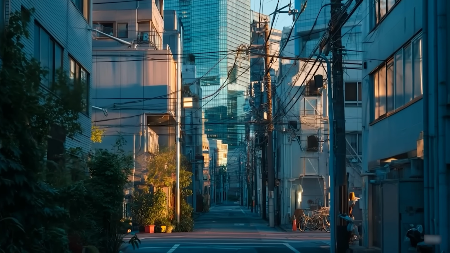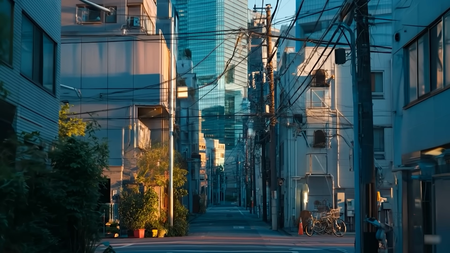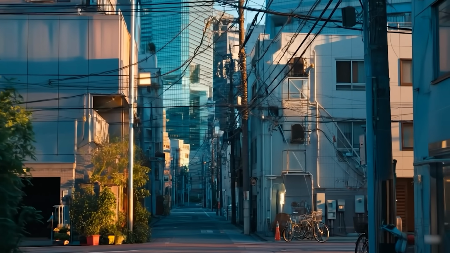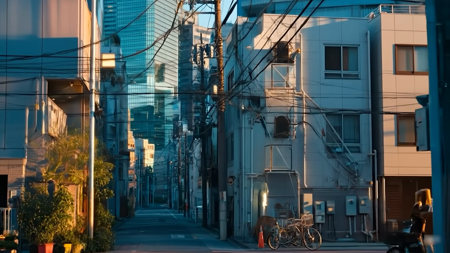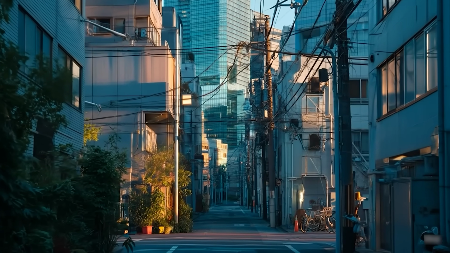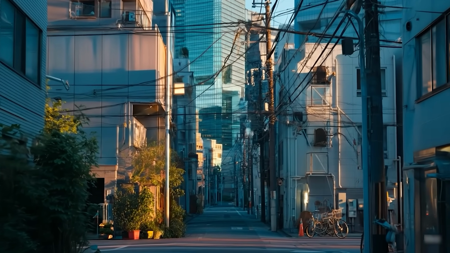All right, here is our back alley. And just like the image, there's a lot going on with the telephone poles. But again, this does a really good job just panning through the back alley and keeping the environment the exact same, but just bringing everything to life.